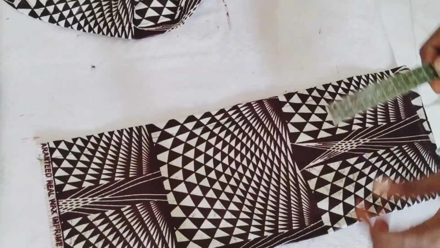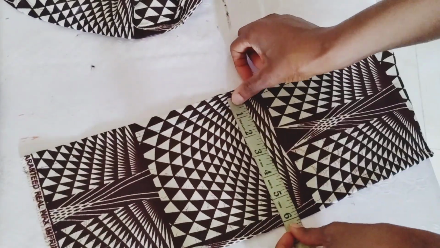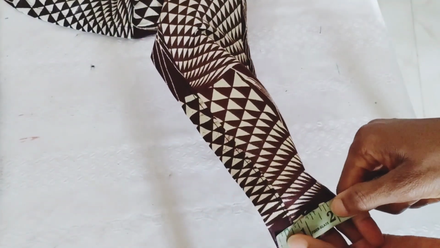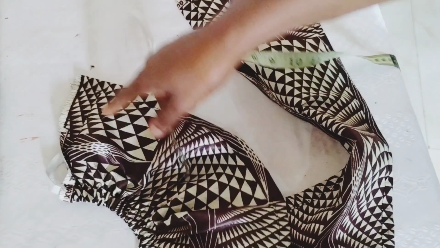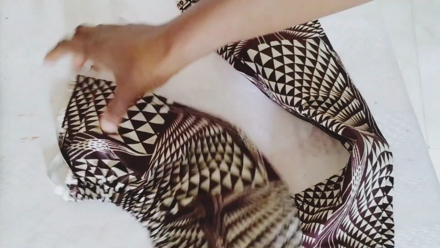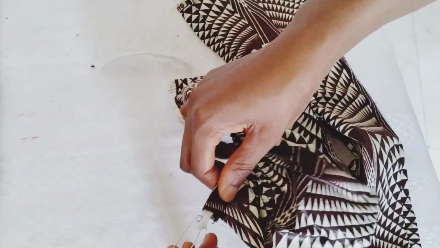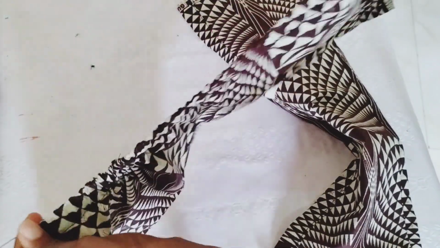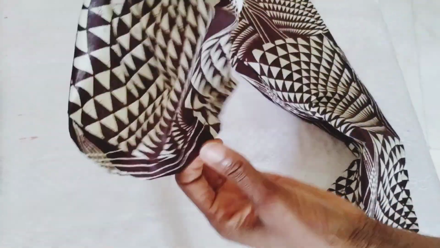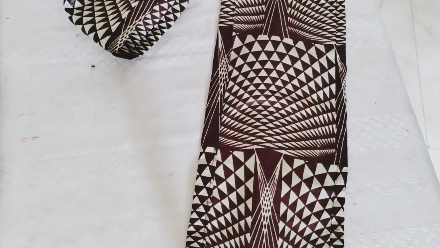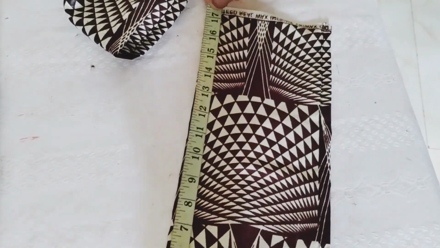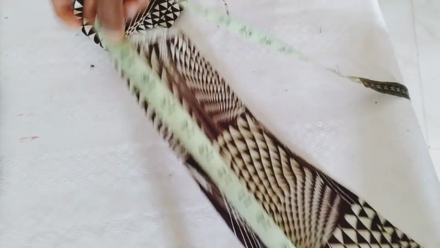Okay, so now for the sleeve, I did 6. That's after sewing it. I've already sewn my place where I'm going to pass in my elastic. I sewed on 0.5, and the down part, the length I used is 17 as well. But if you want it fuller, you can do more than that.